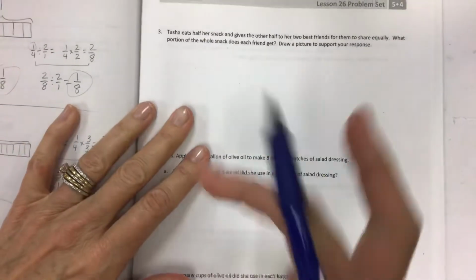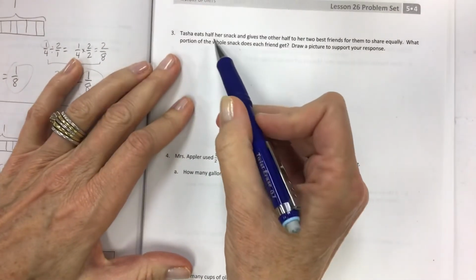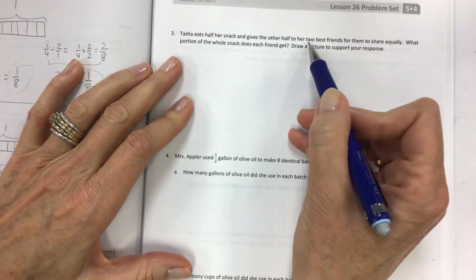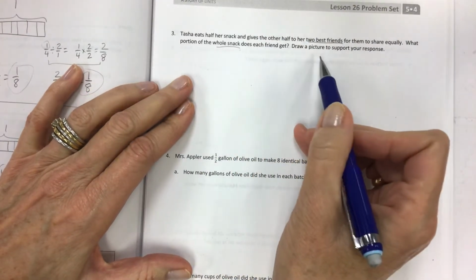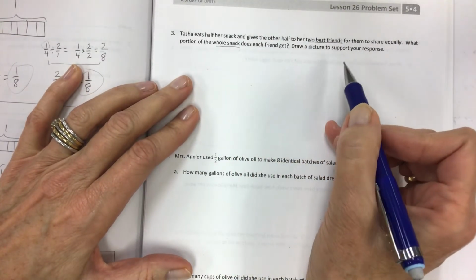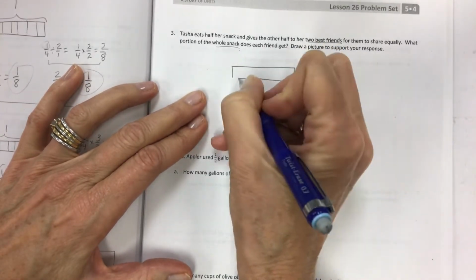Now we still have, gotta hurry up because we have 2 more pages. Tasha eats half her snack and gives the other half to her 2 best friends for them to share equally. What portion of the whole snack does each friend get? Draw a picture to support your response, and they don't mean draw Tasha and her friends. They mean make a tape diagram.